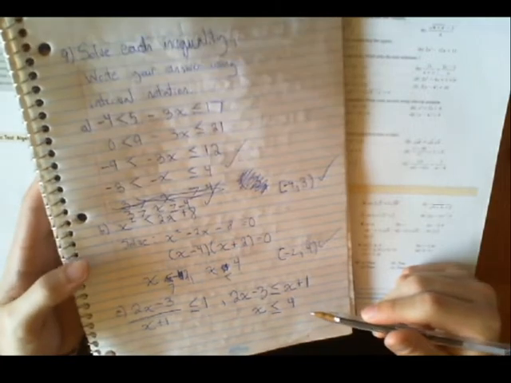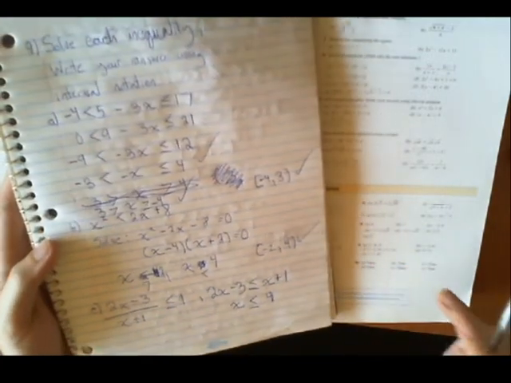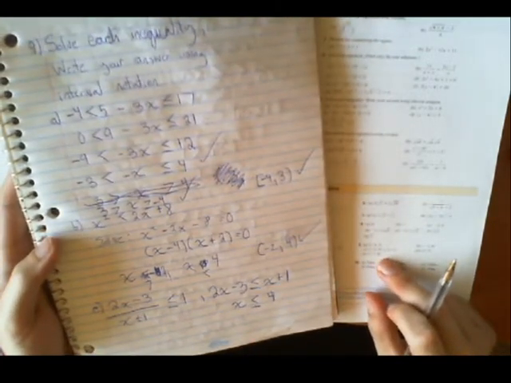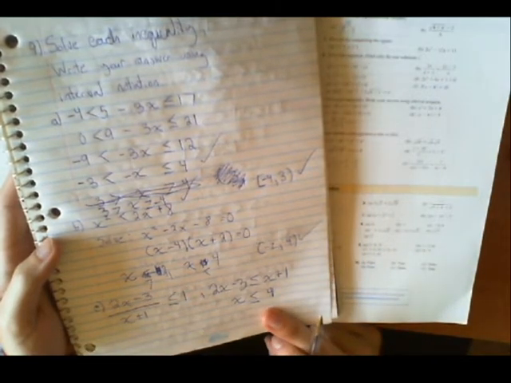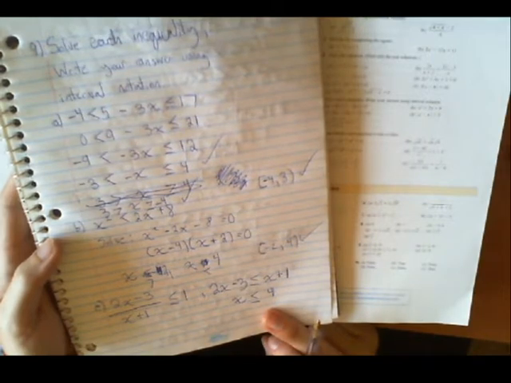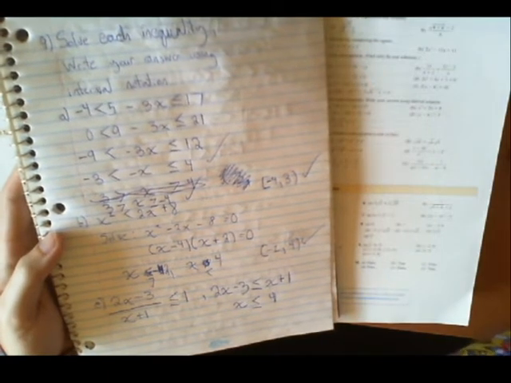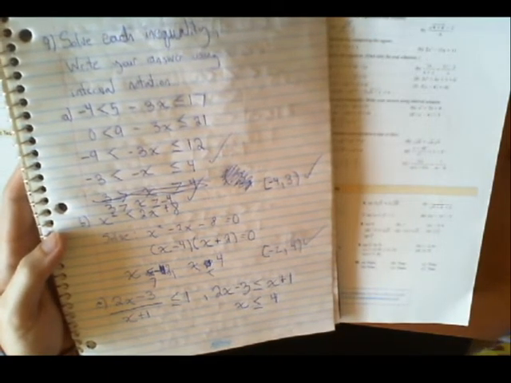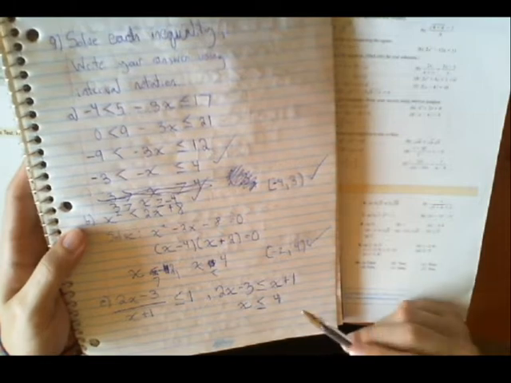E. 9E. It's less than or equal to 4. Okay, clearly I'm not up to speed on these things because these answers are not agreeing with me.